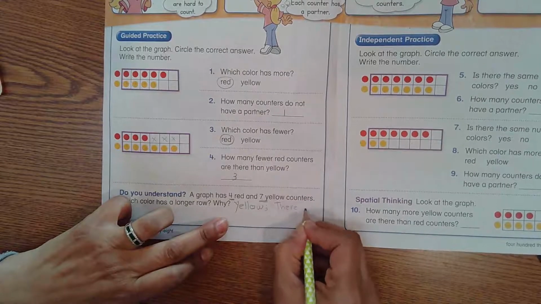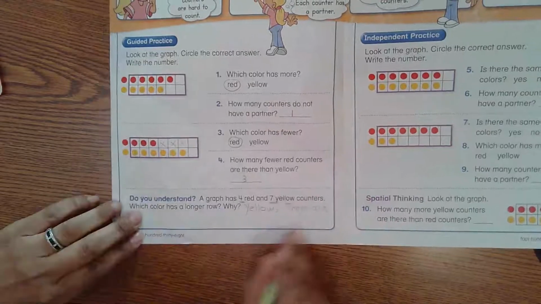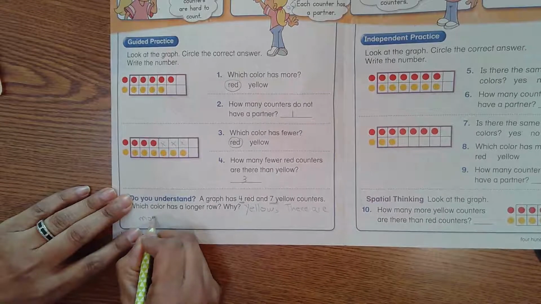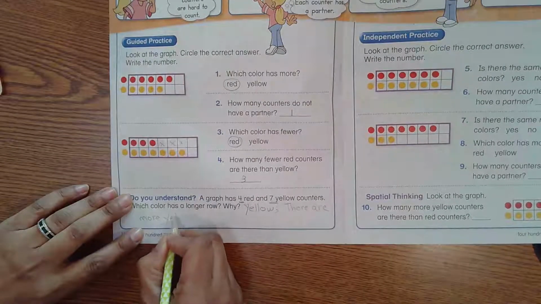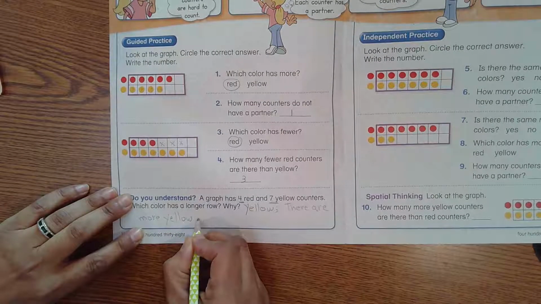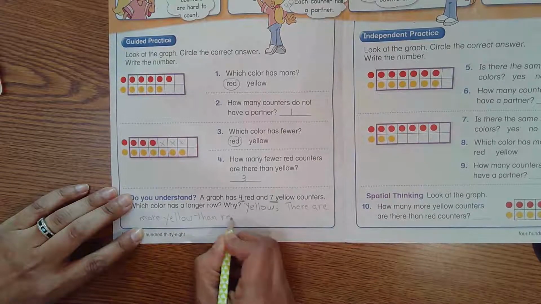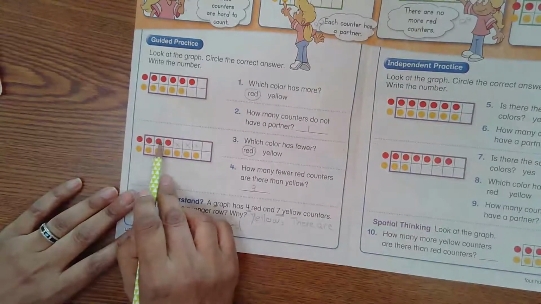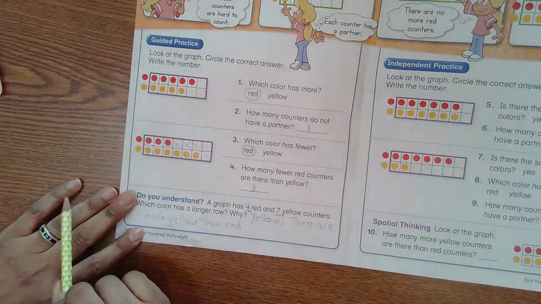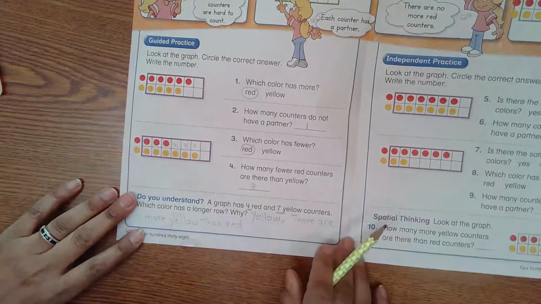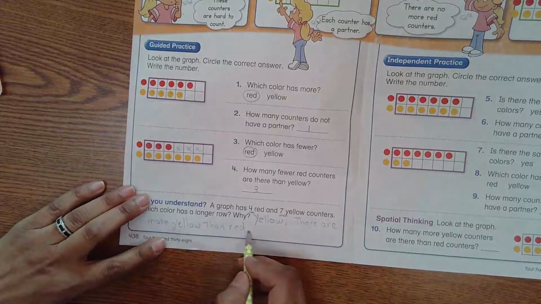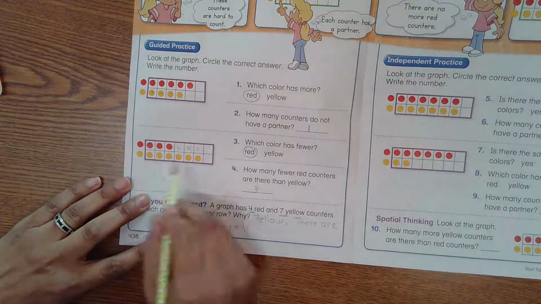Because there are more yellow than red. Like here, for example. More yellow than red. Okay.